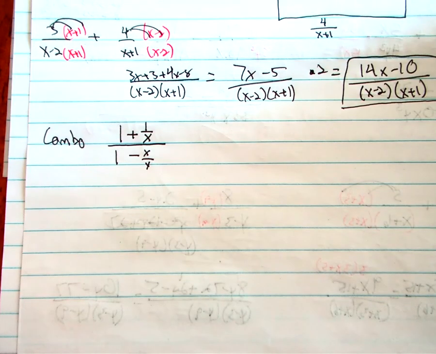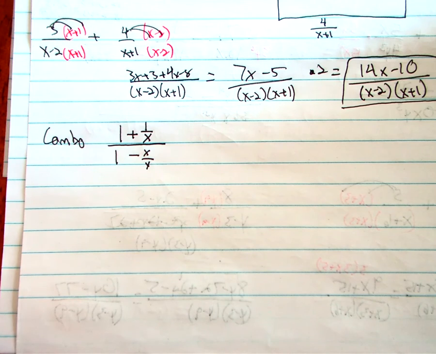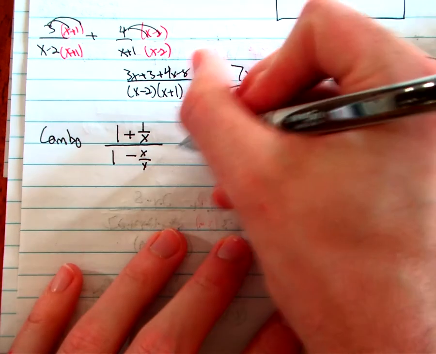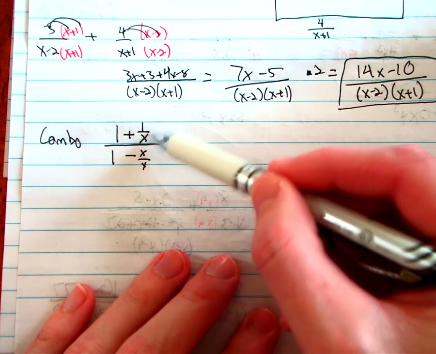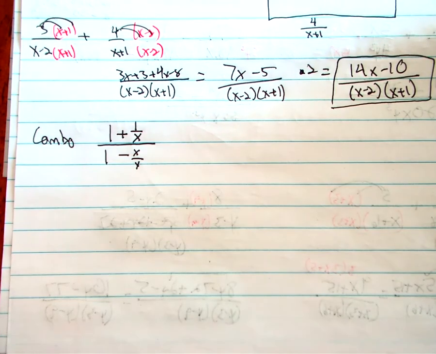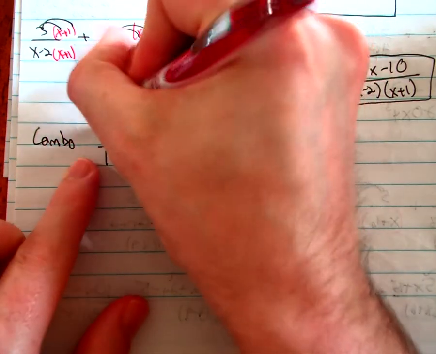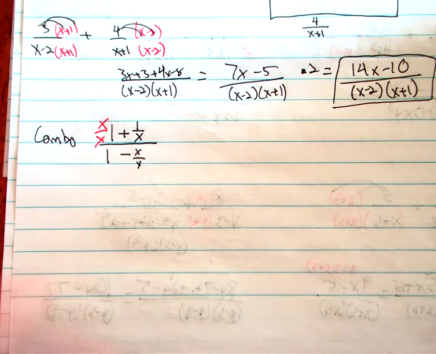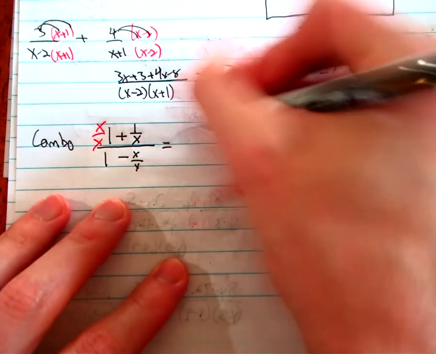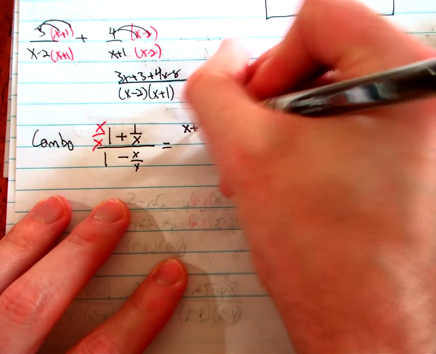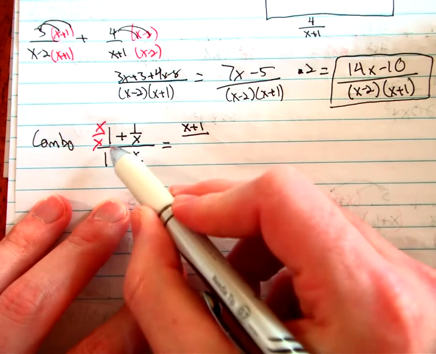Alright, last problem we're going to look at today. It's a combo problem. A little bit of today's tied with a little bit of yesterday's. Okay? So, we need to get a common denominator on the top. I could easily rewrite 1 as x over x. And so that way on the top, we have x plus 1.